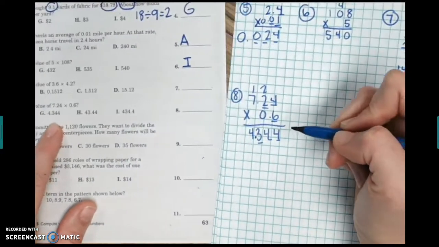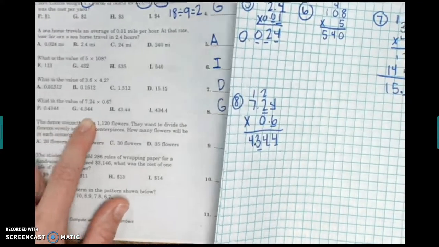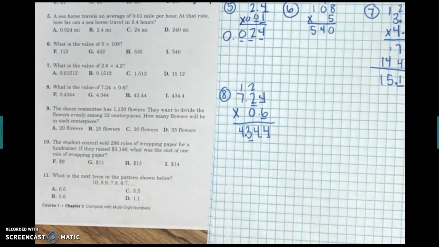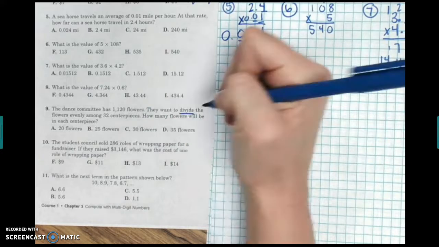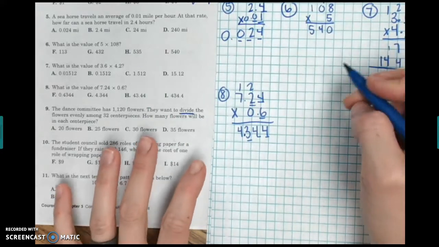G? Oh, I didn't put your answer there either. Let's see. Okay, number 9. The dance committee has 1,120 flowers that they want to divide. So what are we going to do here? Divide. Evenly among 32 centerpieces. So, number 9.